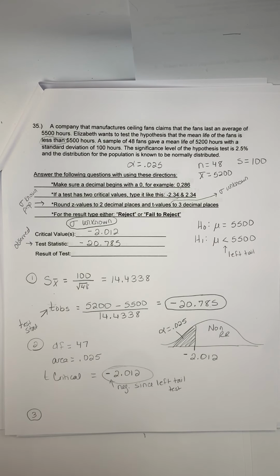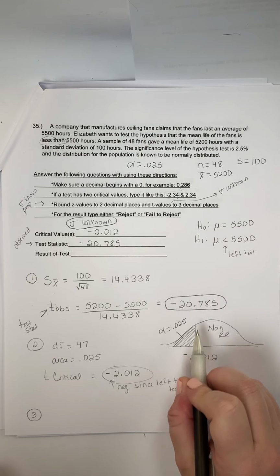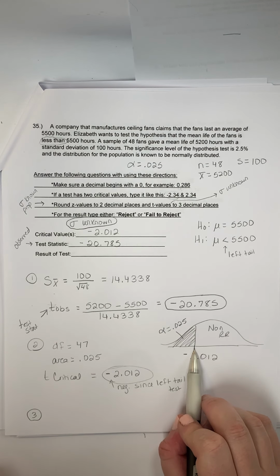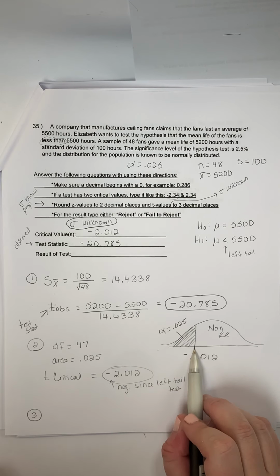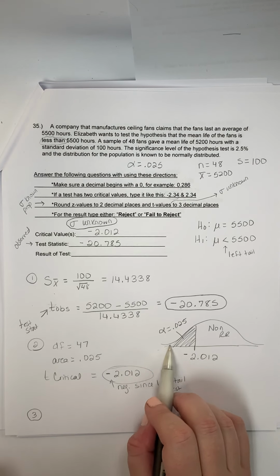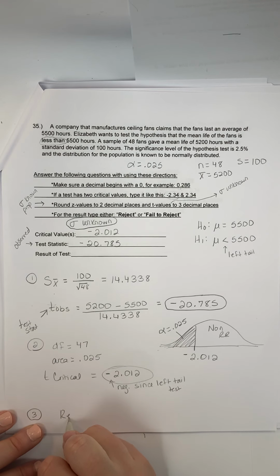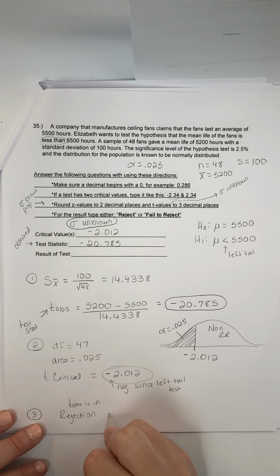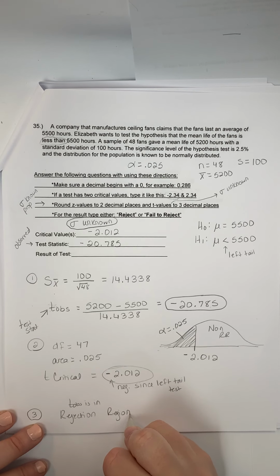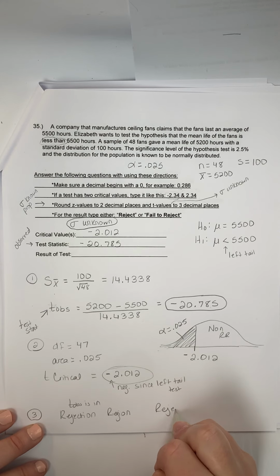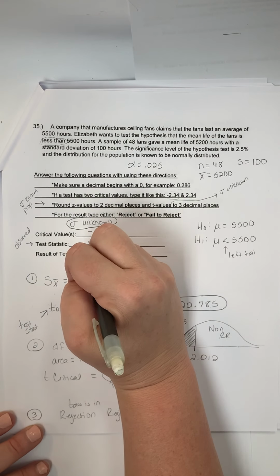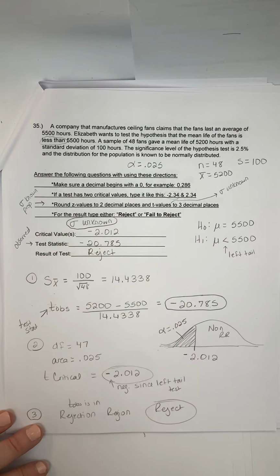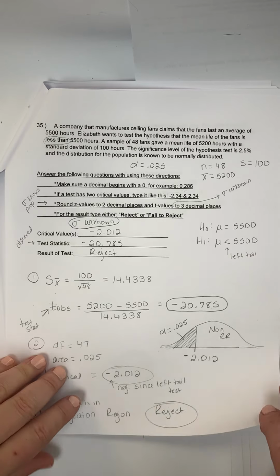Okay, now, step 3, check T observed. What area is T observed in? If this is what we have, and this is my T observed, is negative 20.78 in the rejection region or the non? Definitely rejection, right? So T observed is in rejection region. So what is your result? Reject. It's all you're allowed to write. Reject. Okay, perfect. Okay, well, let's try another one.